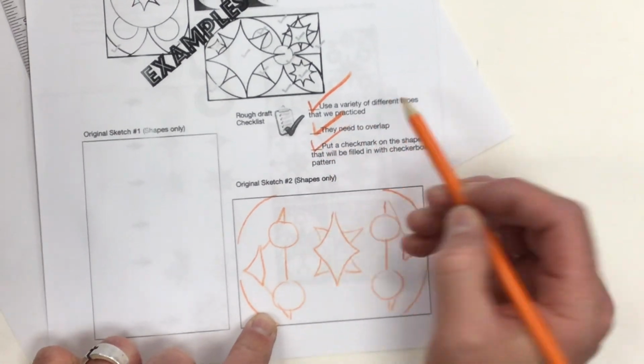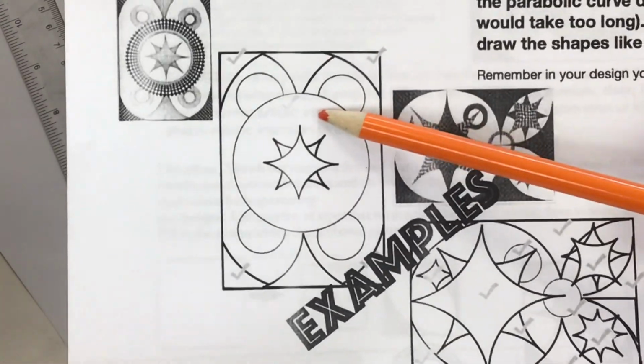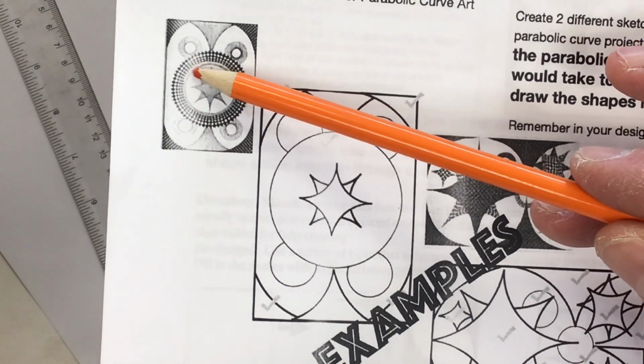and then I'm going to fill it in with checkerboards. And so this would be an example here of one that the finished product is going to look like this.